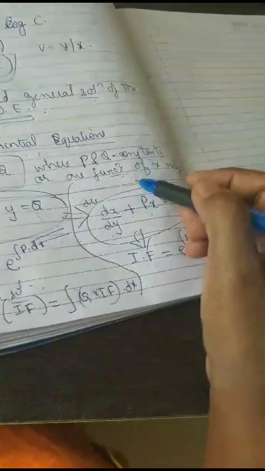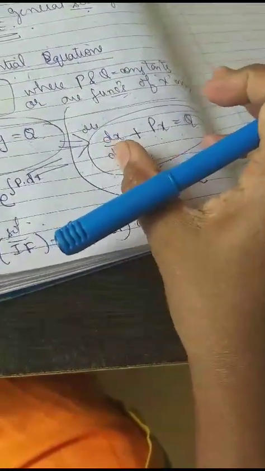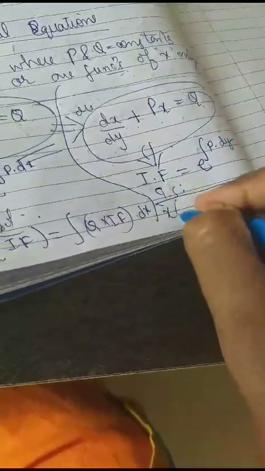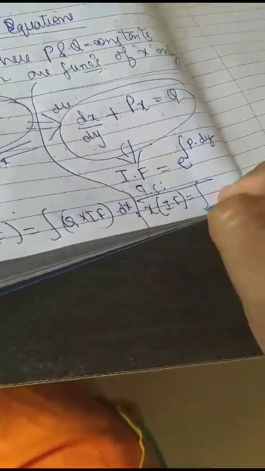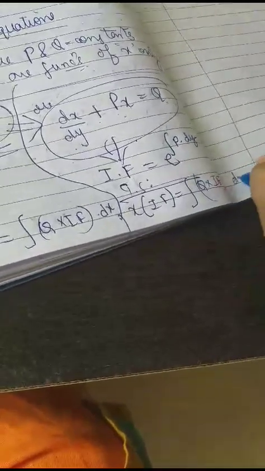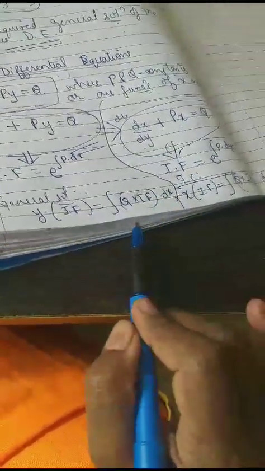If the differential equation is linear and in the form of dx by dy, then the general solution is given as x into integrating factor is equal to integration q into integrating factor, but integrated with respect to y. So this is the only difference that you need to take care of.